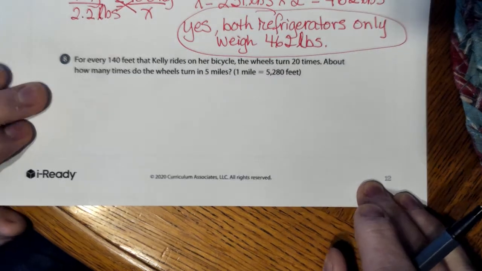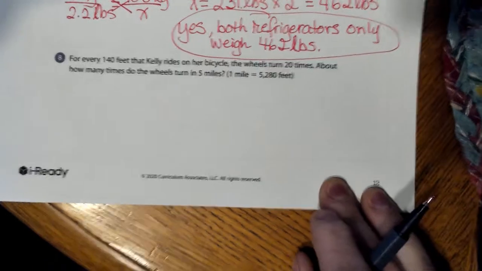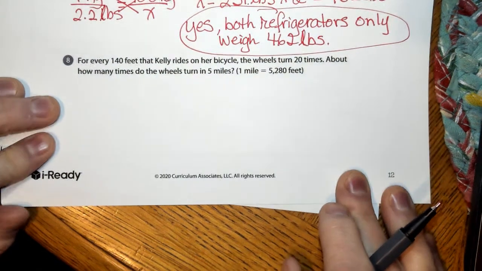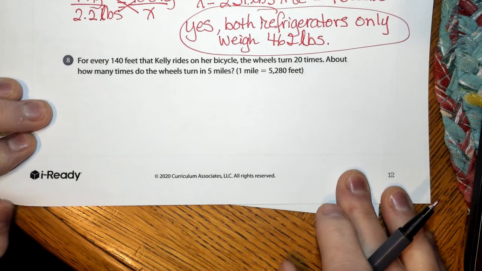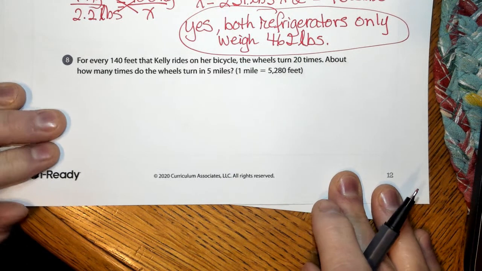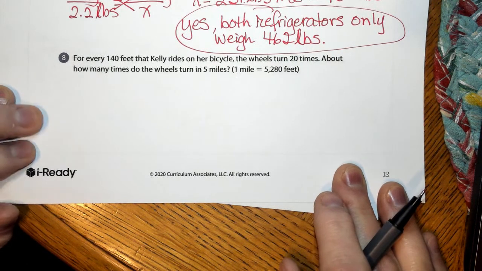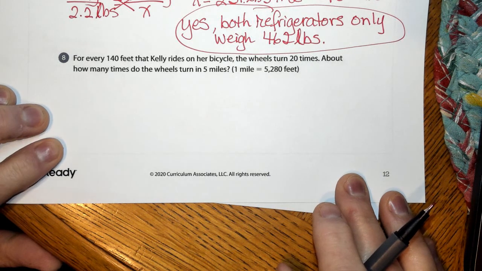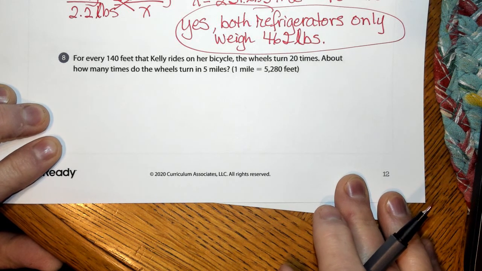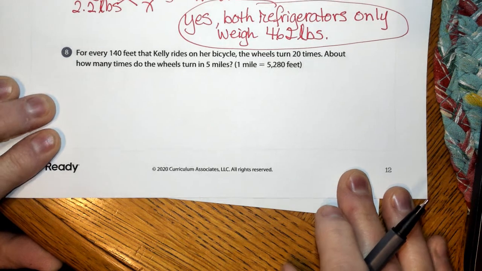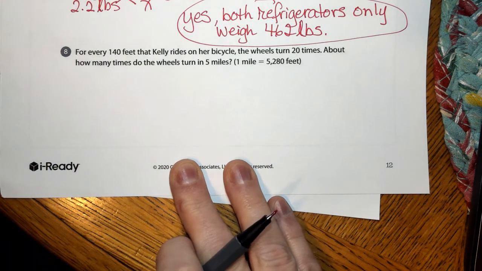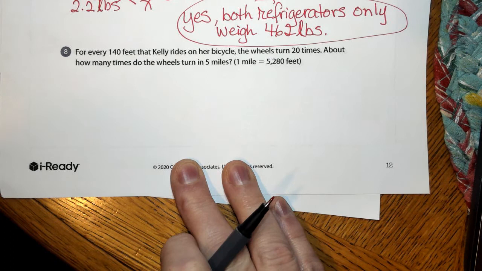Now number 8. Light on here, so that helps a little bit. It got dark all of a sudden. For every 140 feet that Kelly rides on her bicycle, the wheels turn 20 times. About how many times do the wheels turn in 5 miles? I don't know who's making up these problems or why they want to know how many times her wheel turns. Okay, but we will figure it out.